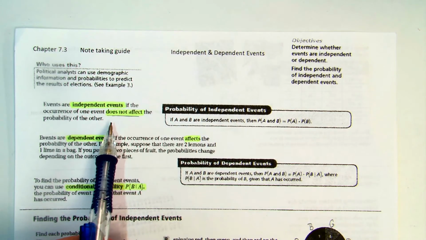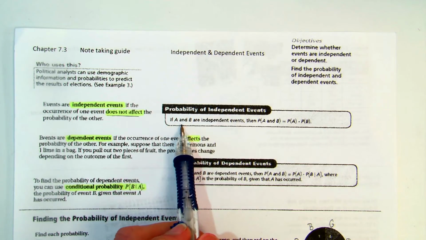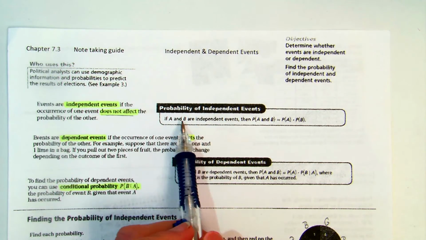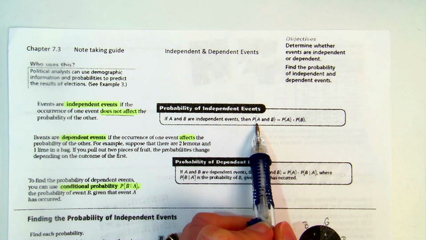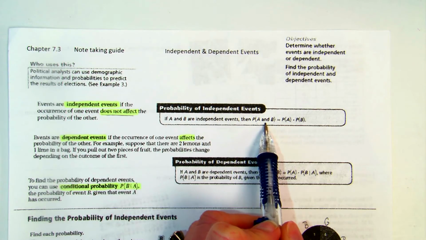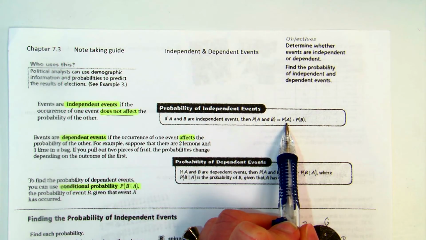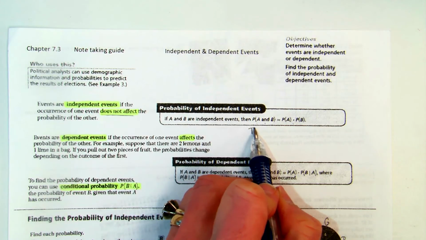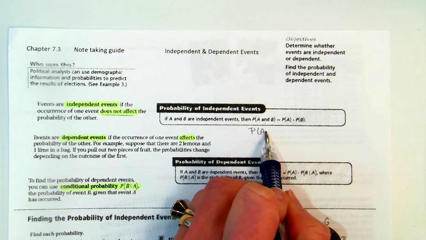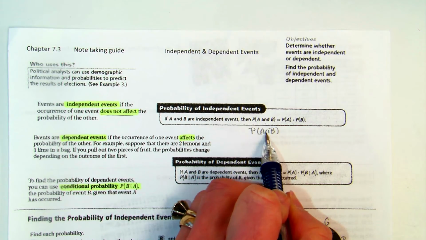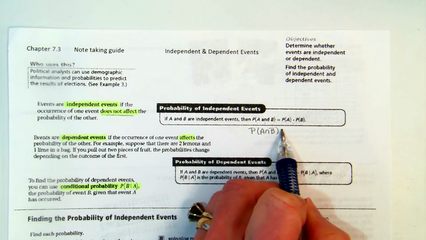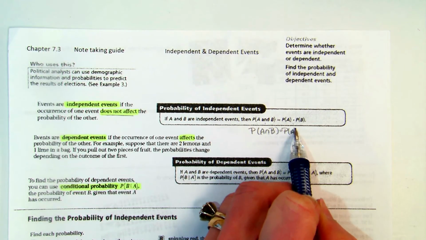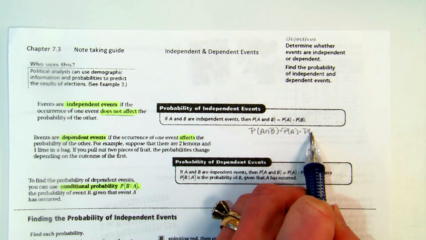And the formula that you need to know is if A and B are independent events, then the probability of A and B both occurring is the probability of A times the probability of B. Instead of seeing "and," you may see the probability of A intersect B. This little symbol means "and." It's the same thing, the probability of A happening times the probability of B happening.